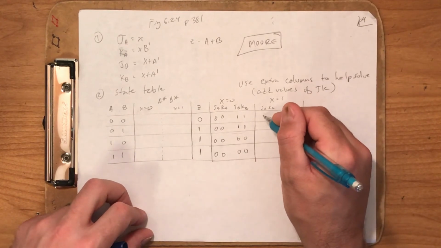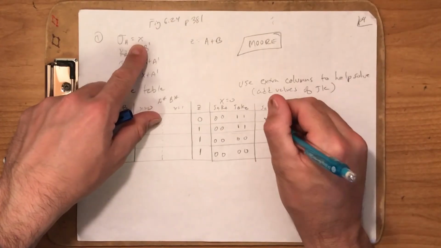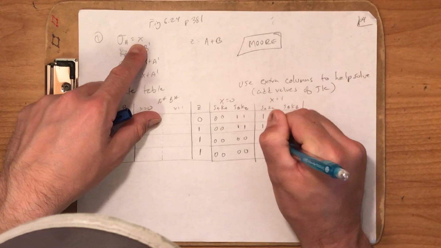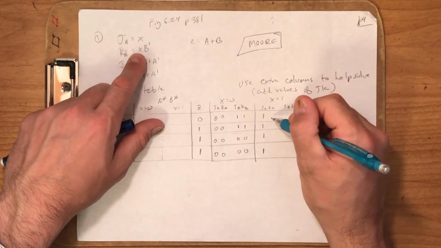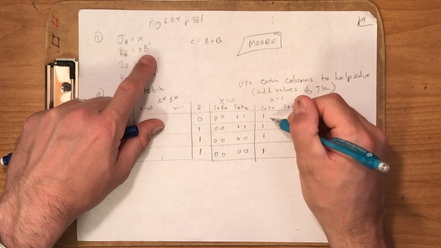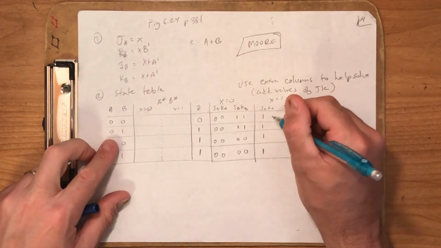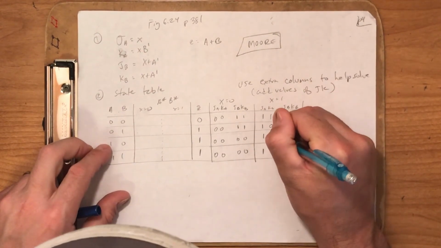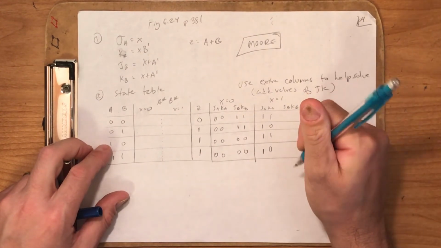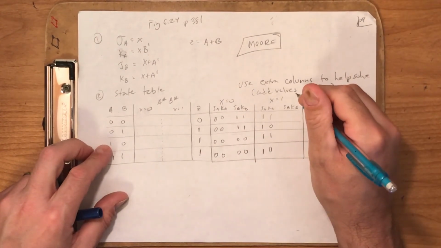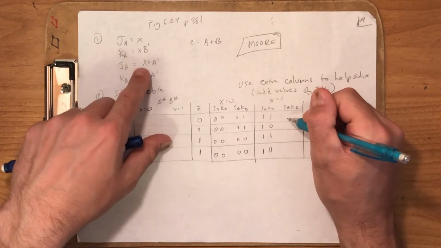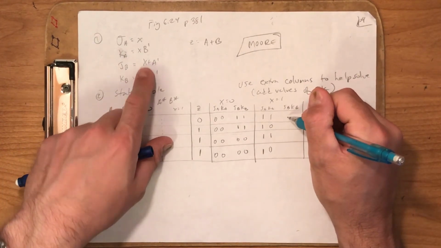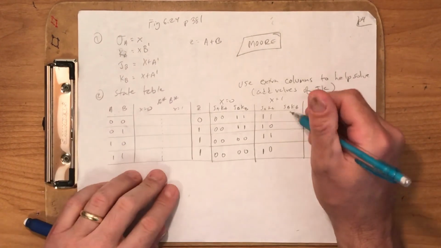Over here, X is 1, so JA will be 1 all the way down. For KA, we just take the value of B naught. And then over here, X is 1 for all these, so it doesn't matter what A is.